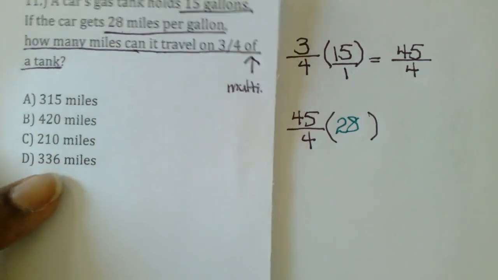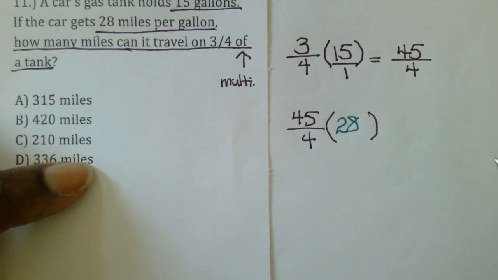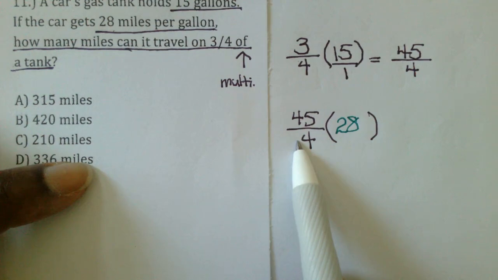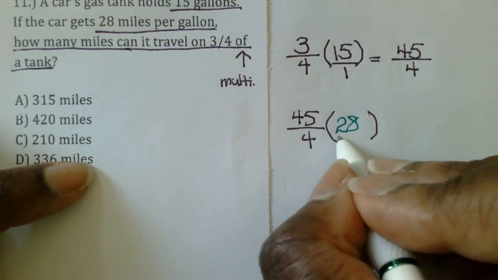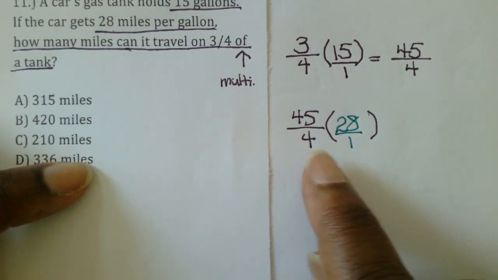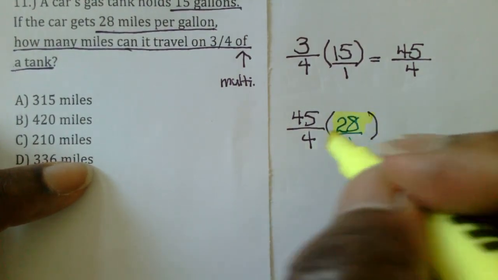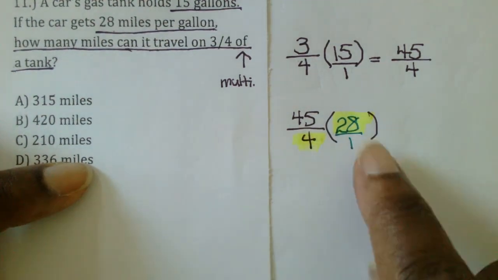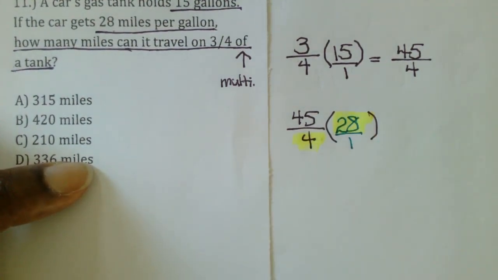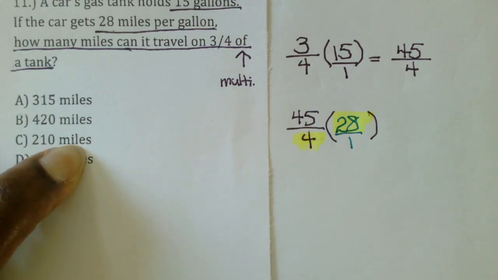Yep. So taking a look. Now we can do what we did earlier. We have a ratio, and if we want to, we can make this into another ratio. So this is cross-simplification. So if you notice, right here with my 28 and my 4, what do they have in common?